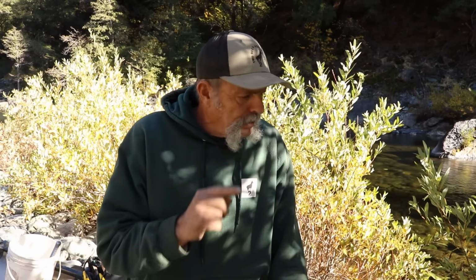So the theory I got right now is the bedrock, I think the last flood we had, the flood of 97, I think blew that bedrock clean, and the gravel that we're digging up is really washed.